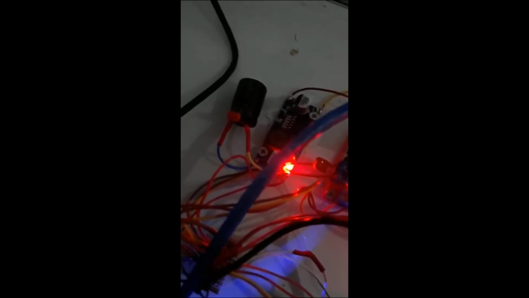Most of the modules are connected to our Raspberry Pi and some modules are connected to our Arduino.